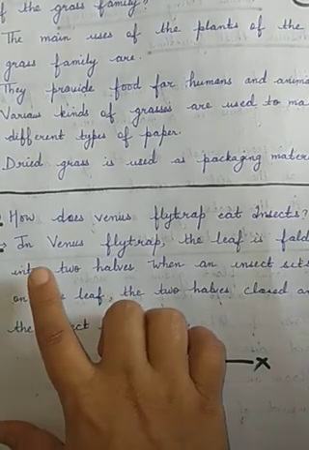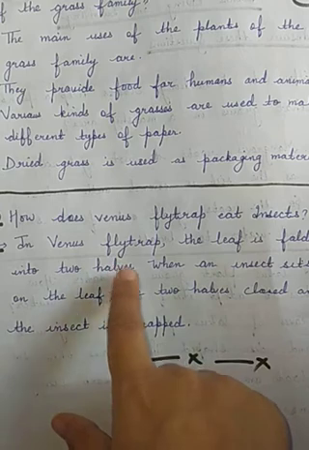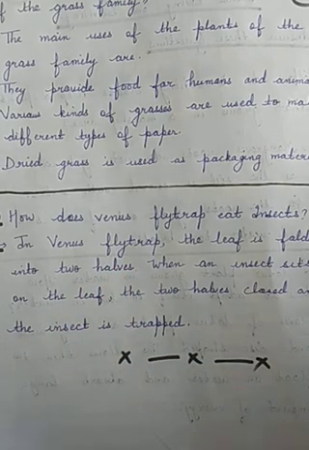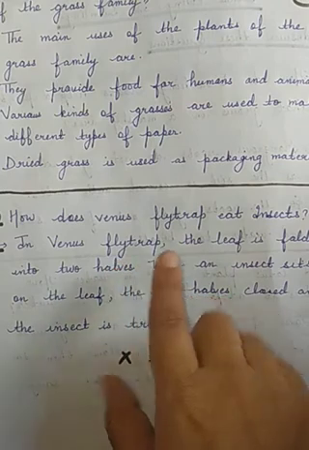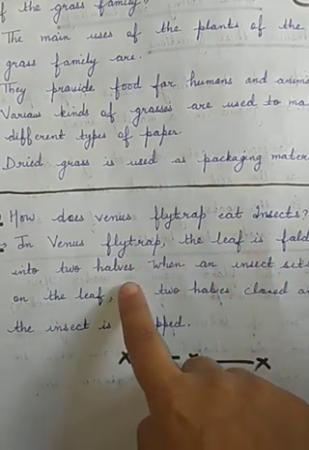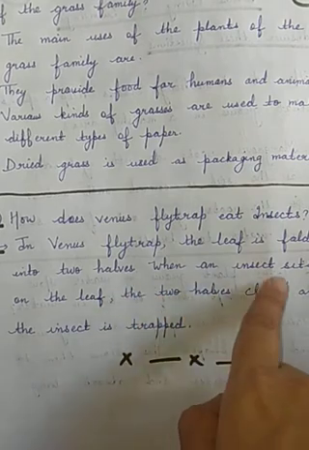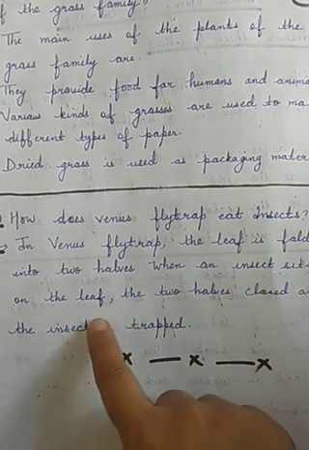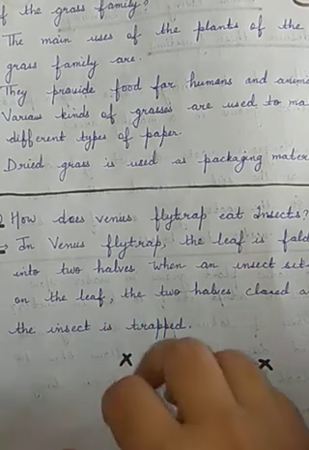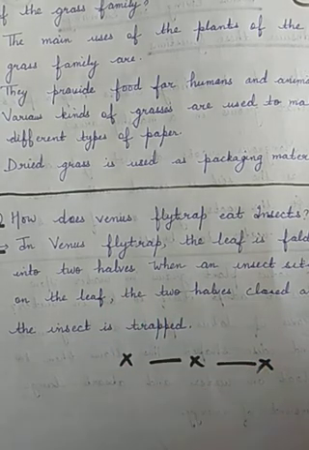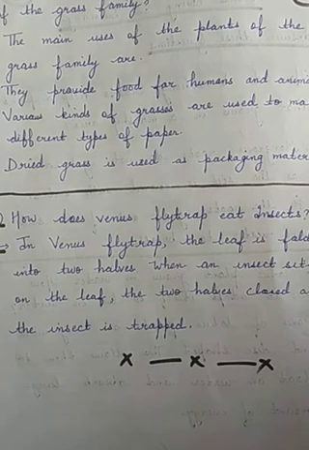Now the fourth question: how does the Venus flytrap eat insects? You have to write the procedure of how the Venus flytrap eats the insect. In the Venus flytrap, the leaf is folded into two halves. Whenever an insect or any organism sits on the leaf, the two halves close and the insect is trapped in the Venus flytrap plant.